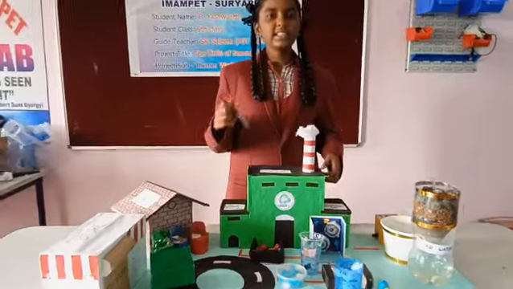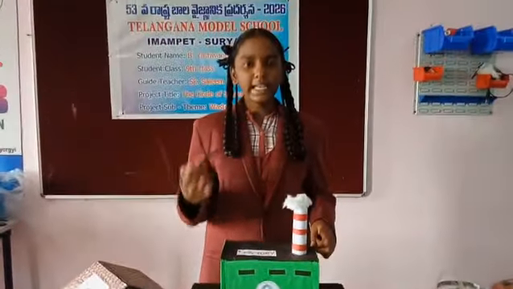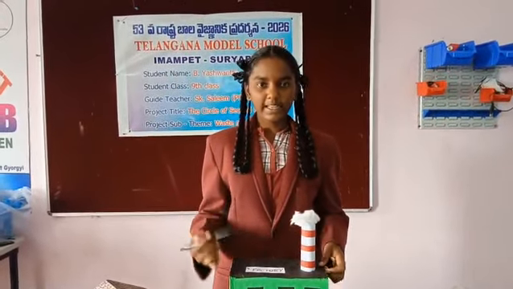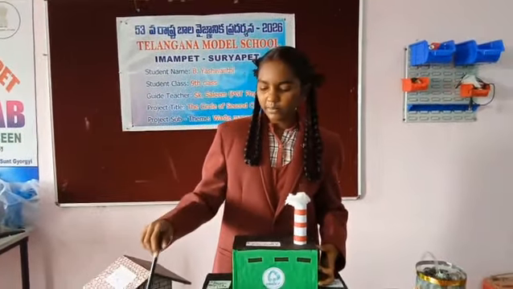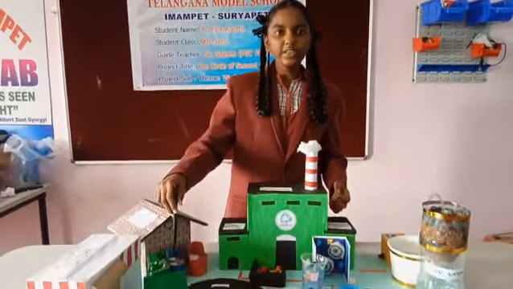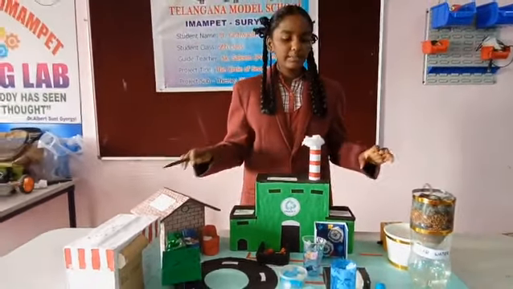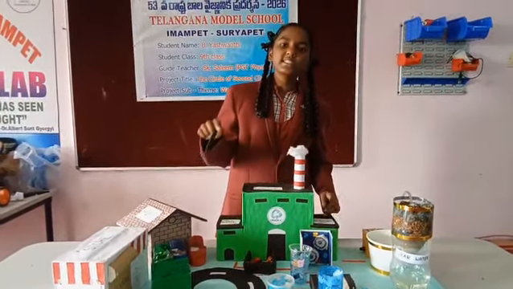Red bin, which contains hazardous or special waste. Example, sanitary products, meaning sanitary waste, explosives, medical waste, etc. This waste needs special treatment, and the green bin waste can be turned into compost or biogas. My project mainly focuses on plastic, which is in the dry bin.